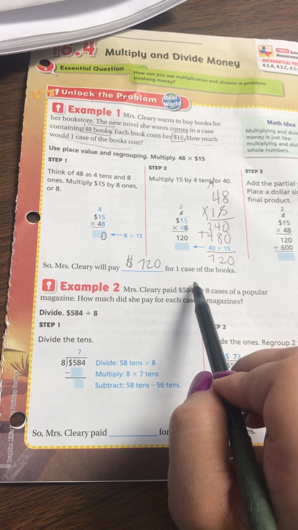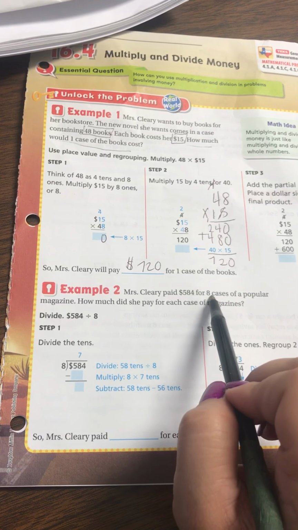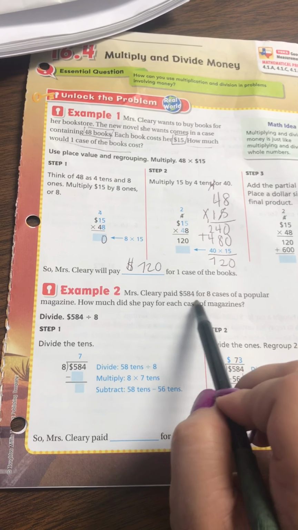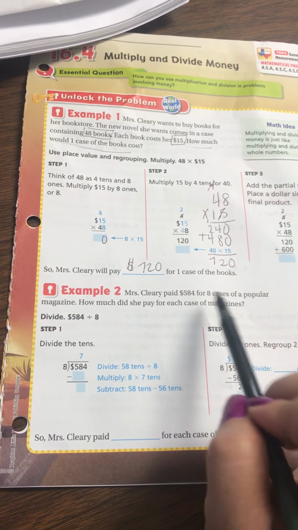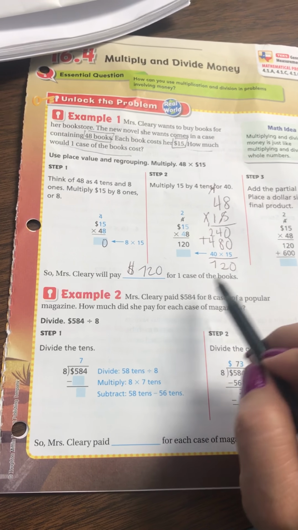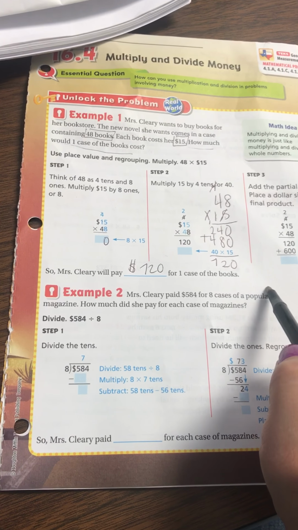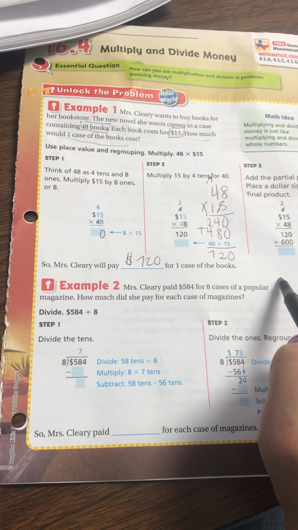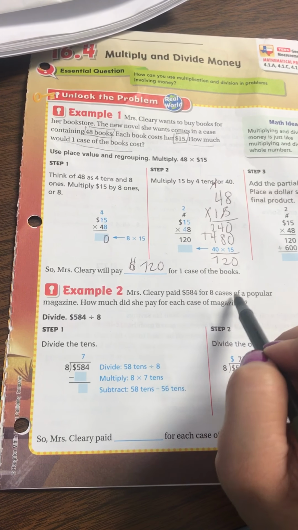So that means that we want to take that $584 and separate it by 8 cases, because we know out of that $584, she used some of it for one case, some of it for a second case, a third case, a fourth case, a fifth case, a sixth case, a seventh case, and an 8th case. Basically, that large amount of money was separated between the 8 cases of magazines.